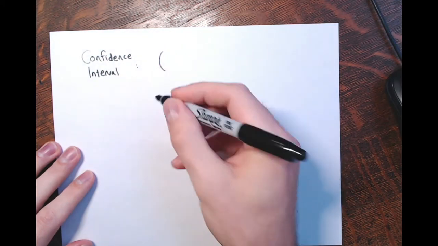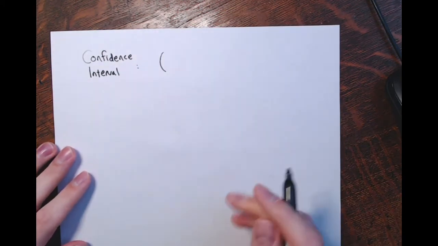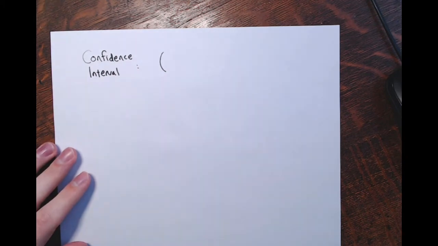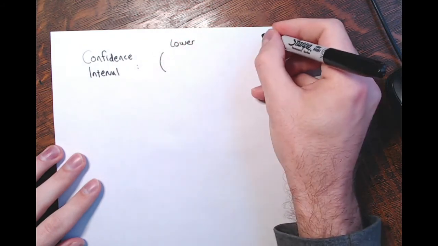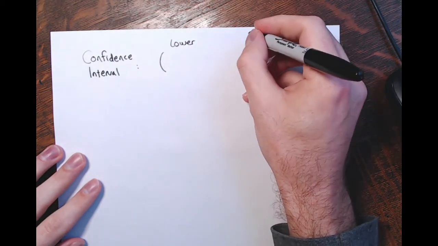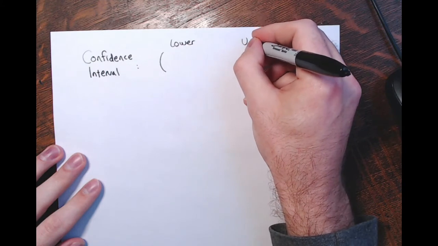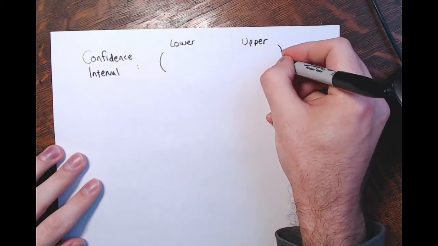You can write it in parentheses with a comma in between, or as an inequality. But you have some lower bound, which was given as 0.09 in this question, and then you have some upper bound on your interval.